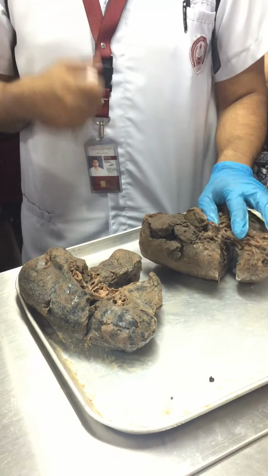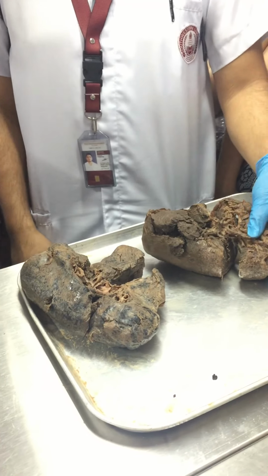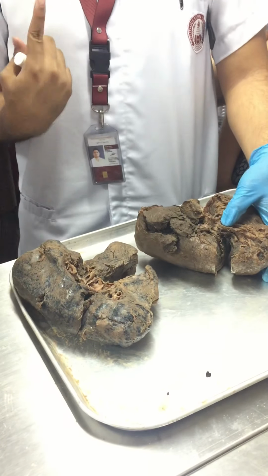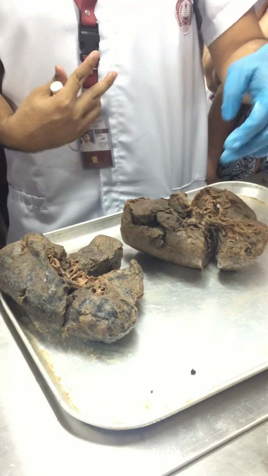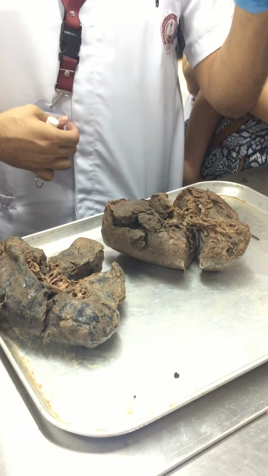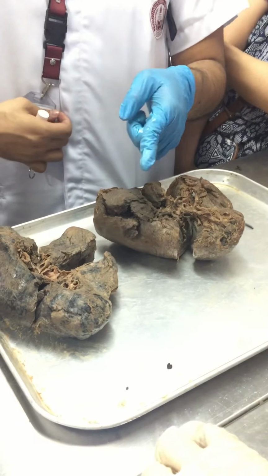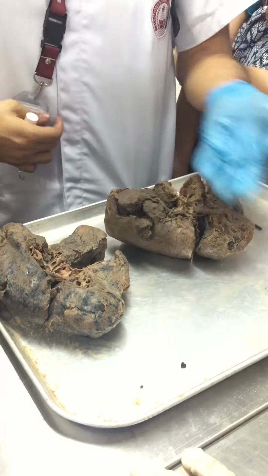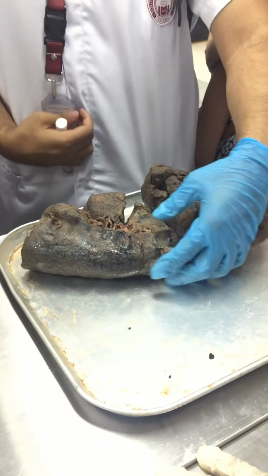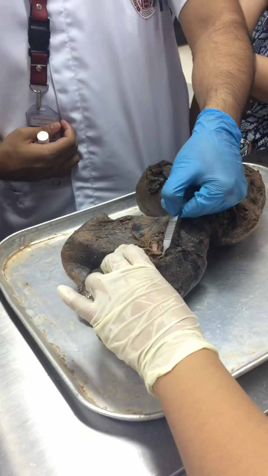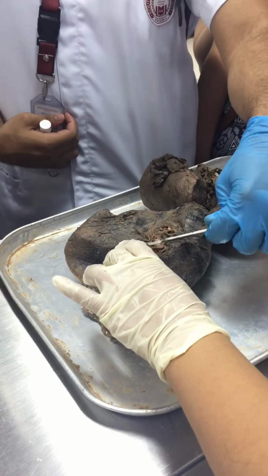Given that there's two holes, only superior and intermediate, you know that the intermediate lobar bronchus bifurcates into middle and inferior lobar bronchus. So if you dissect deeper, it becomes this one. This is the inferior lobar bronchus, middle lobar bronchus.